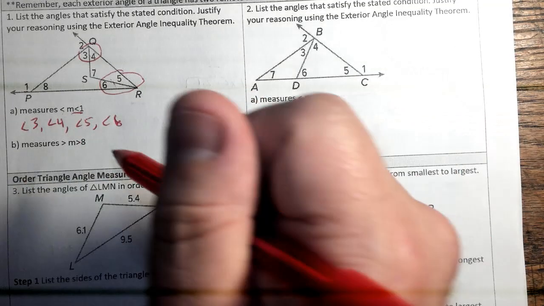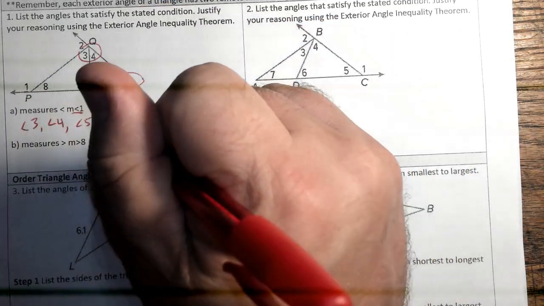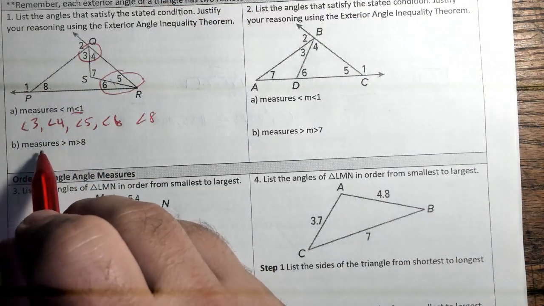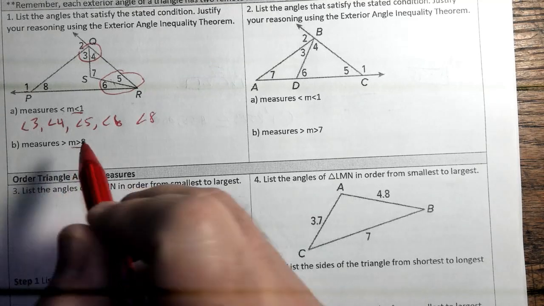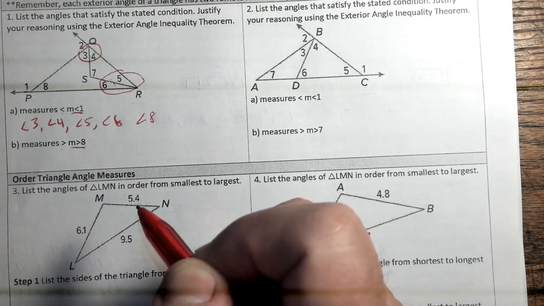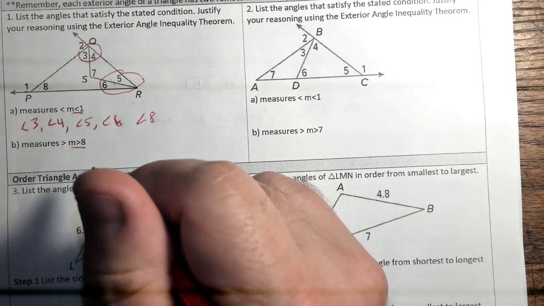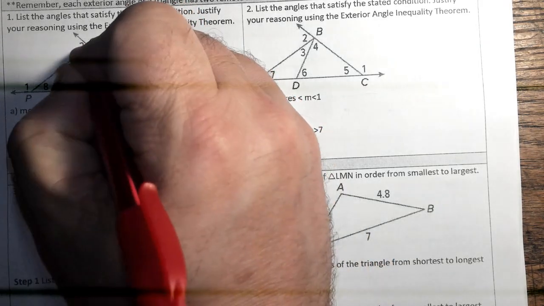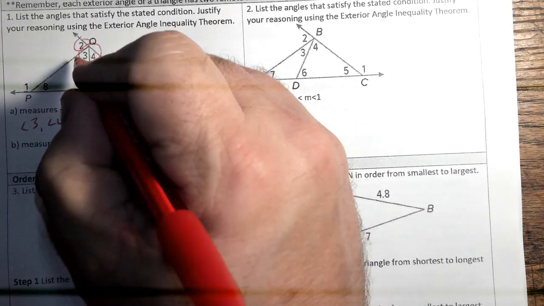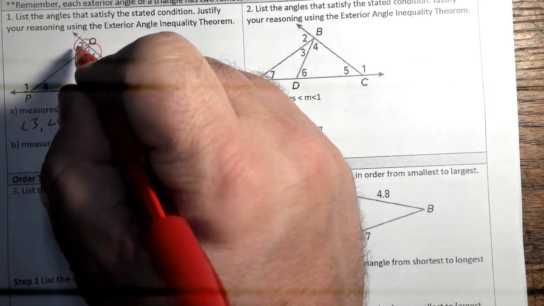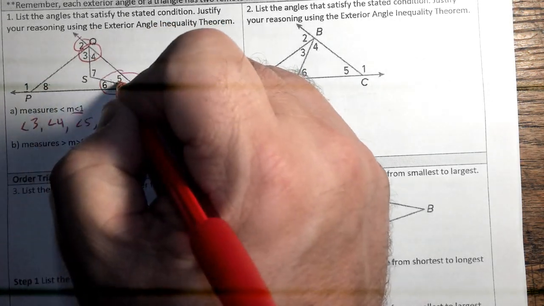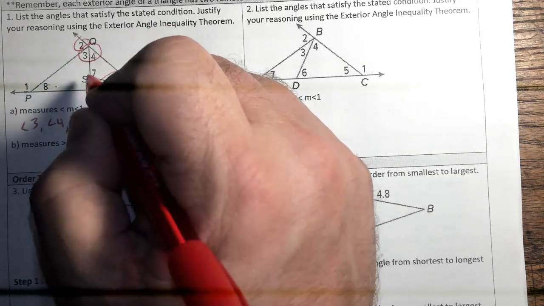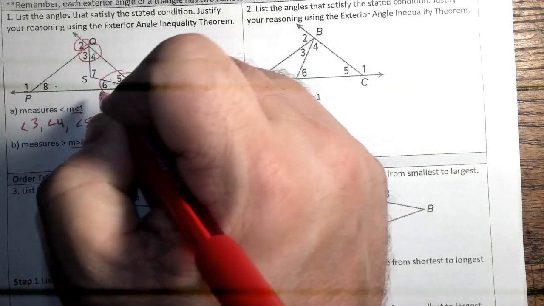Hold on one second here. Angle 8. All right, and then here measures greater than angle 8. And the only thing here that's going to measure greater than angle 8 is angle 1. Actually, excuse me, angle 2. We have another. This is exterior, and these 2 are the remote. So 2 is definitely going to be greater than 8 because it takes 8 plus angle R here to make 2.